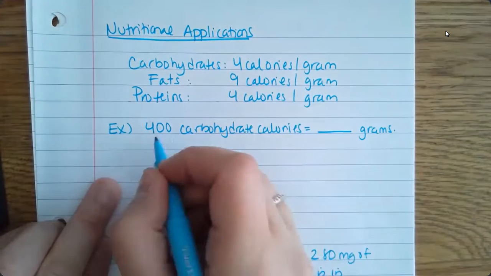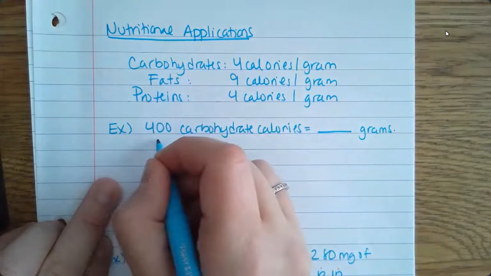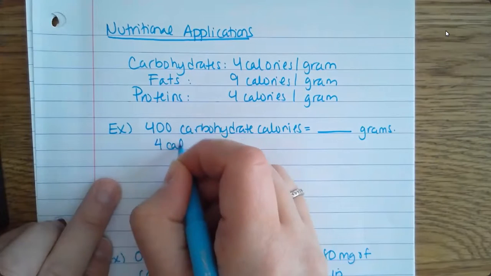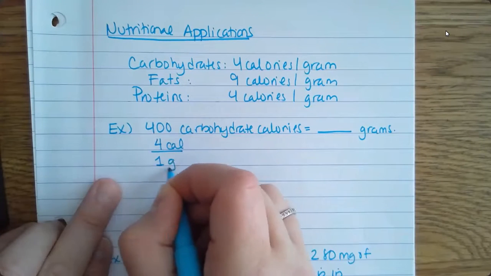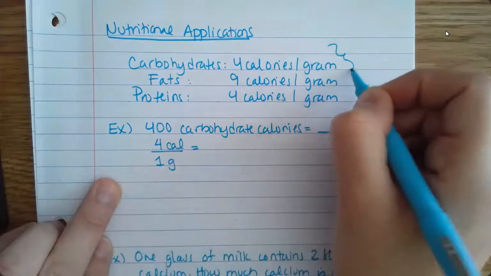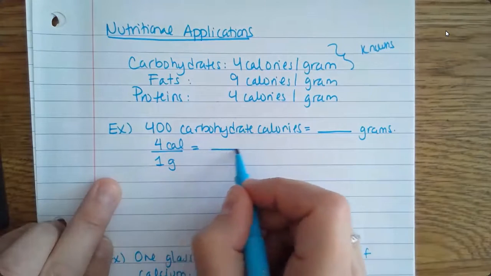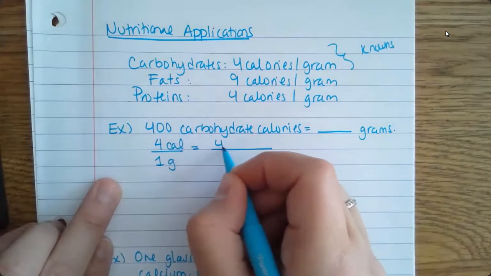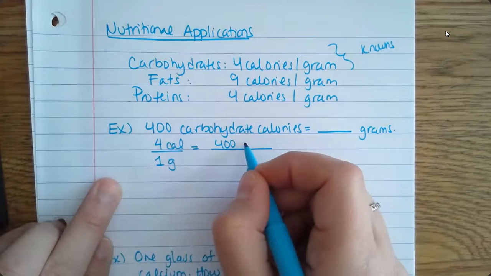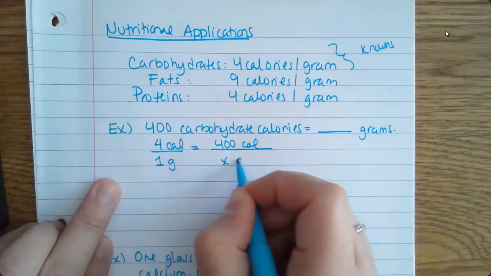So we start with our knowns. We're doing carbohydrates, so it's 4 calories for 1 gram. These are our knowns. And then I know that the meal, let's say, has 400 carbohydrate calories, and I'm trying to figure out how many grams.